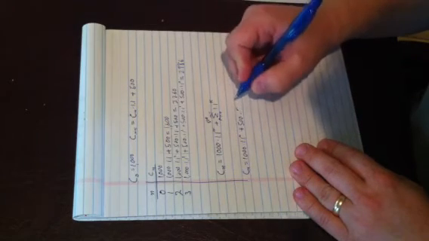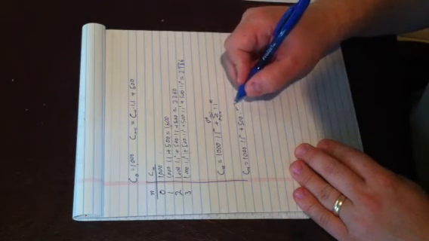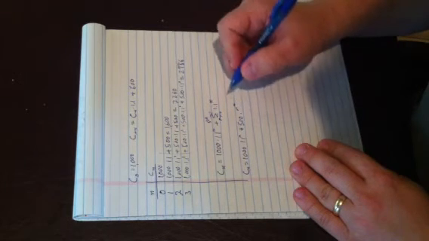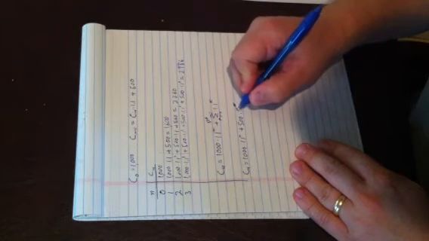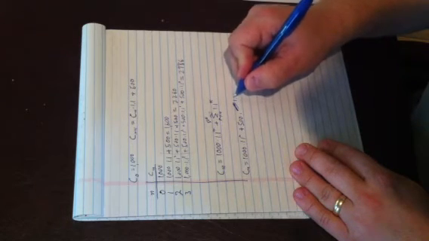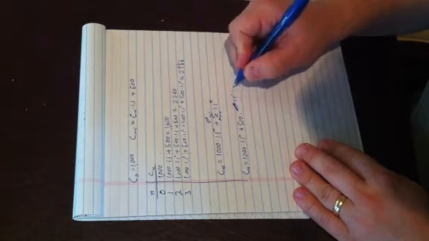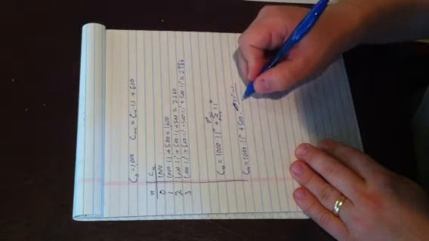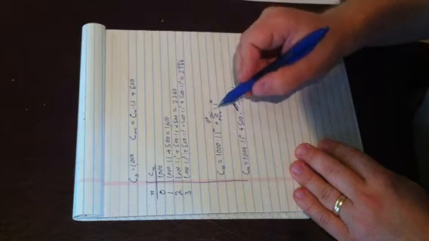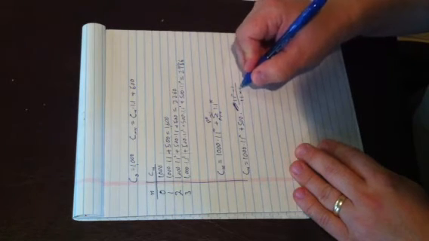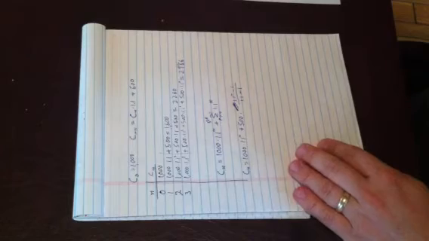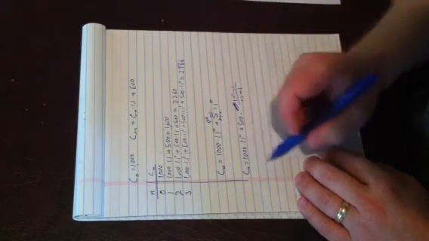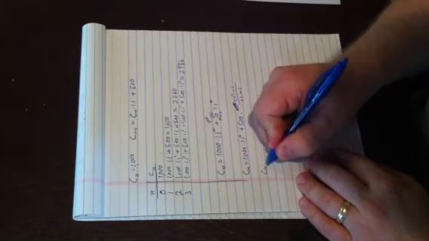So r to the n, and r is 1.1. So let me just cross that out. Go back to 1.1 to the n minus 1 over r. My r is 1.1 minus 1. And now we're just going to do a little bit of arithmetic. I'll just copy this onto another line.